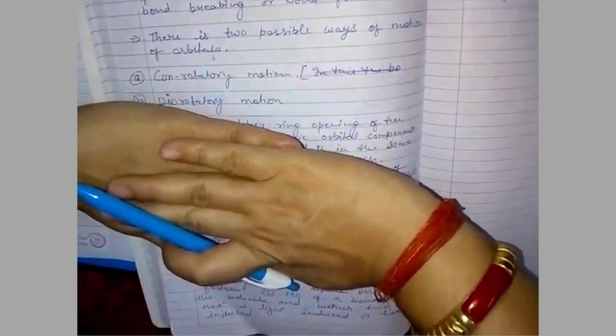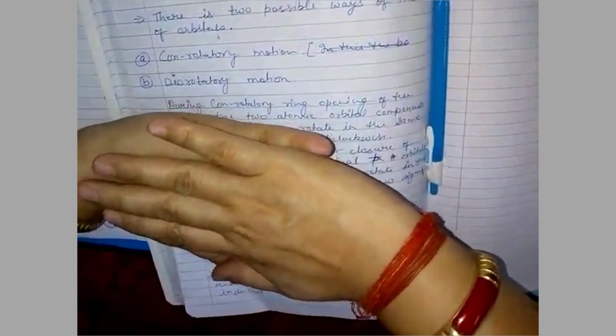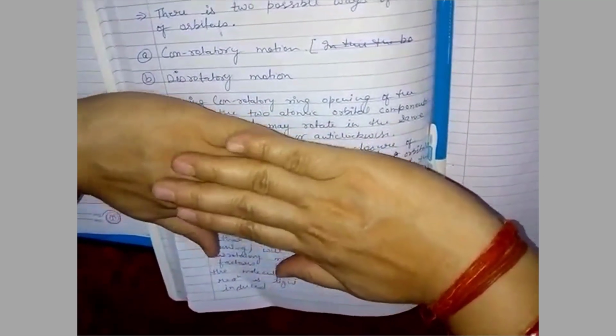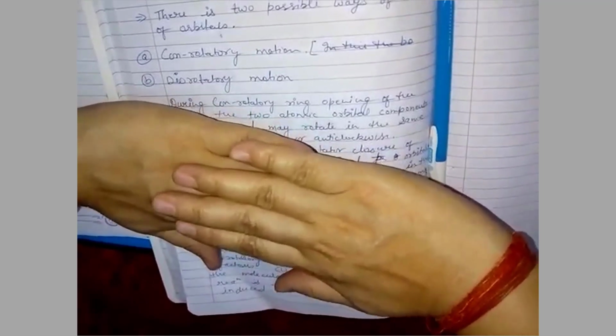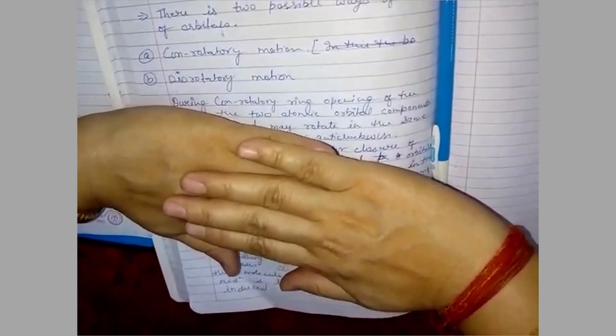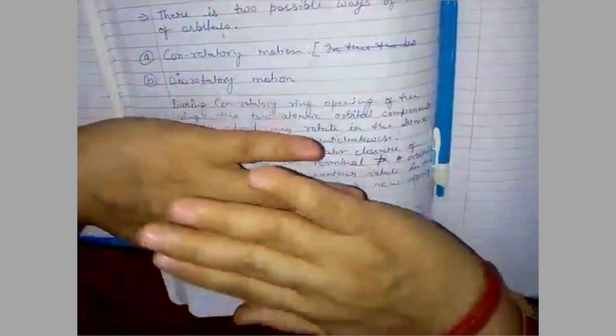When we are going to open the ring, if this is a sigma bond and this is our complete ring, and this is a sigma bond formed by the overlapping of two orbitals, and we want to open up the ring, this sigma bond will get broken by the opening of these two orbitals in this way.